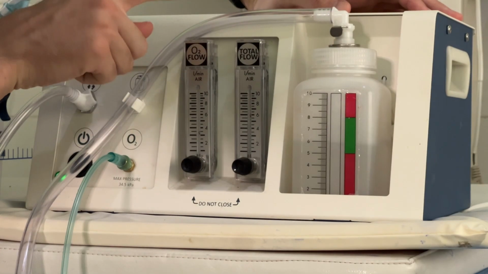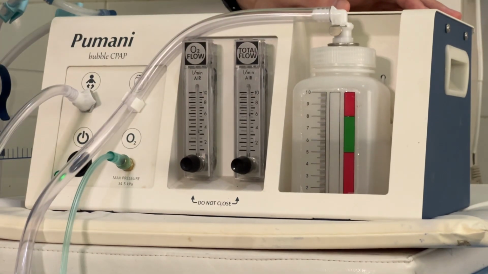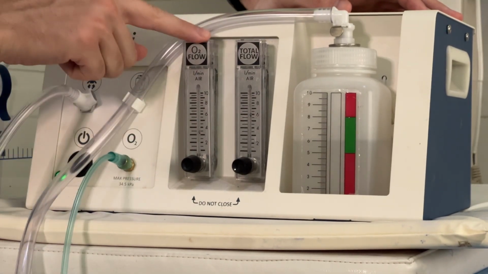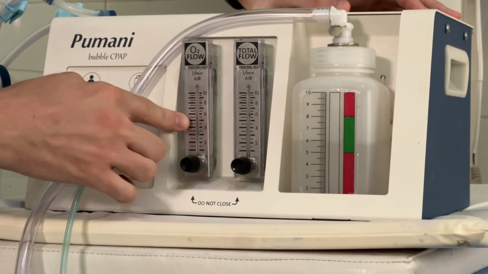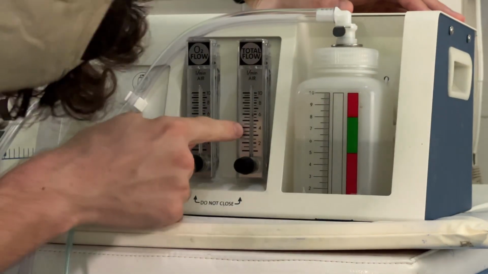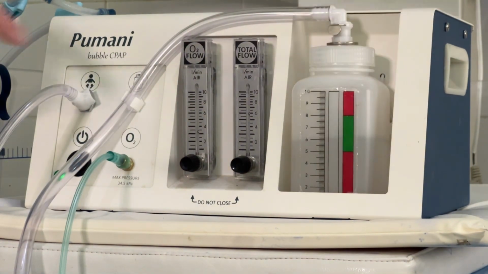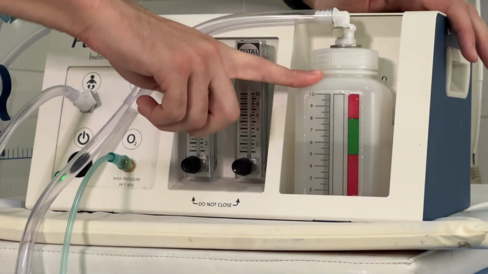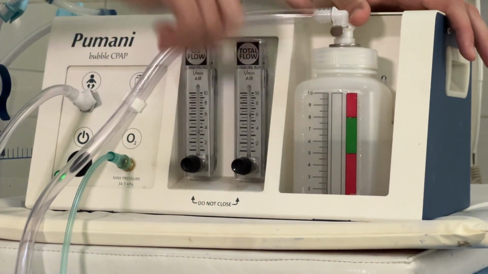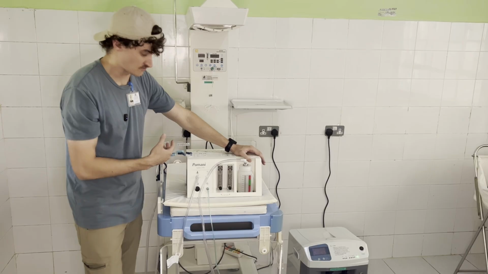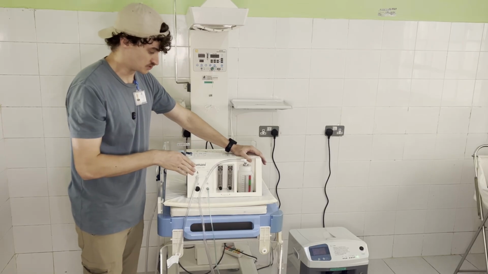Right? Then I have my O2 flow according to the Kenya Comprehensive Newborn Care Protocols set at 3 liters per minute, right? So I have 6 right here, I have 3 right here, and then the protocols also state to have 6 centimeters of water in here to maintain a pressure of 6 centimeters of H2O in our overall circuit.